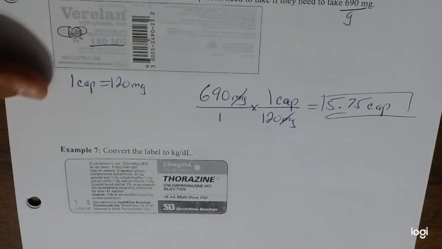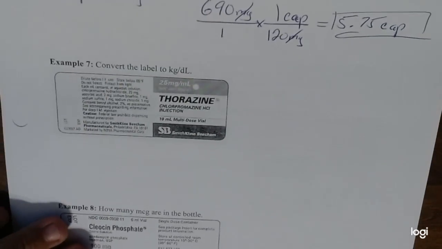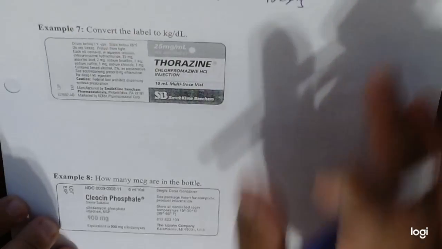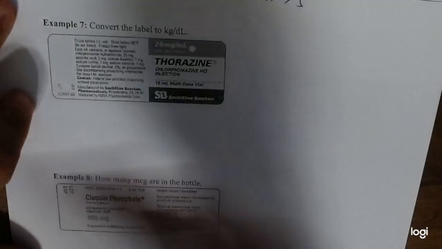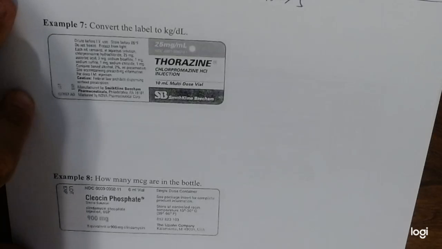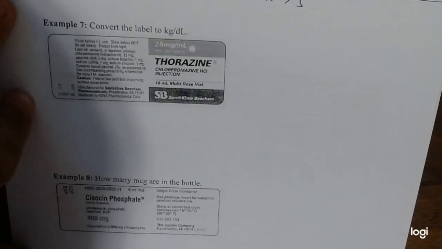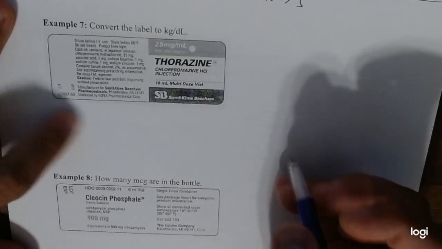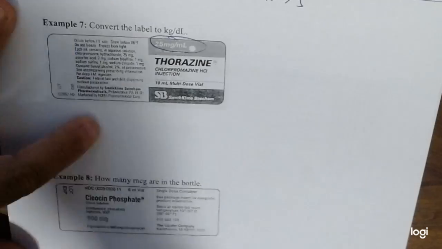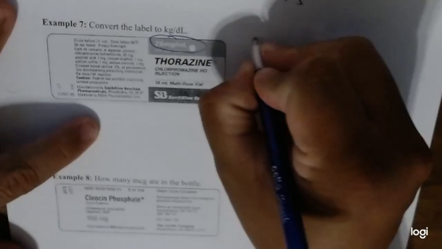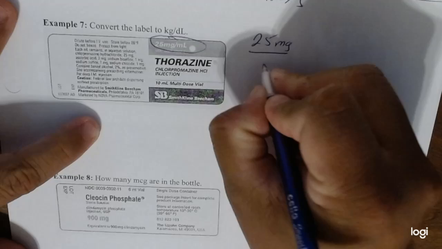All right, let's move on to the next one, 7. So 7 says convert the label into kg over dL. Interesting. So kg is kilograms, and the other one is deciliters. All right. Well, what's given to us? In the label, we were given, there you go, 25 milligrams over mL. So we're given 25 milligrams over mL.